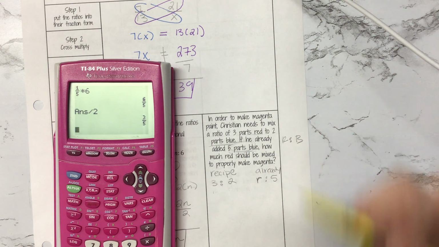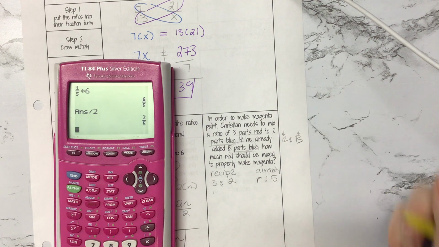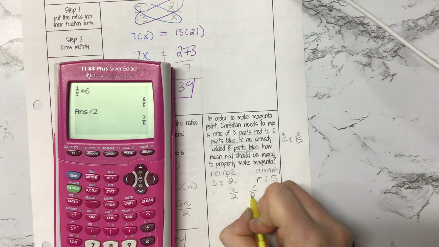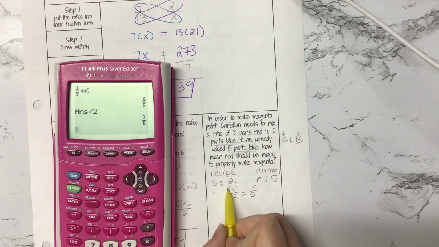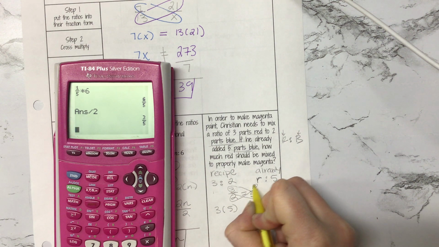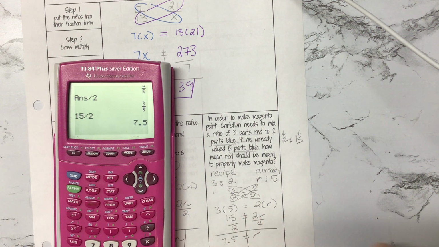You can write your ratio as you need. Just make sure that you put the reds in the same spot and the blues in the same spot as each other. Now I'm going to write them as fractions, 3 over 2, then R over 5. I'm going to cross multiply 3 times 5, and 2 times R. 3 times 5 is 15. 2 times R is 2R. Need to divide by 2. He needs 7.5 parts red.